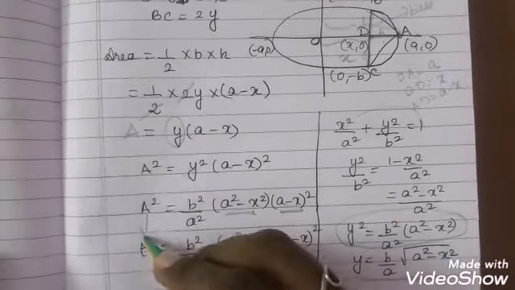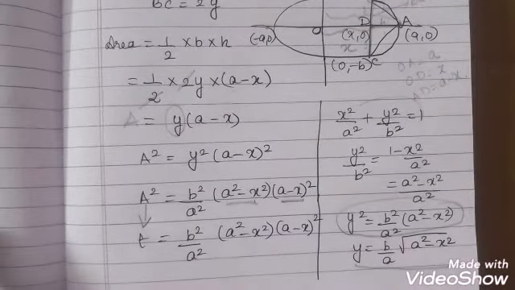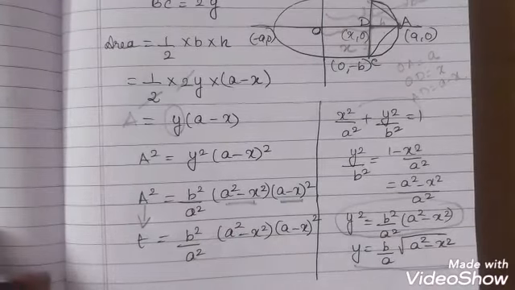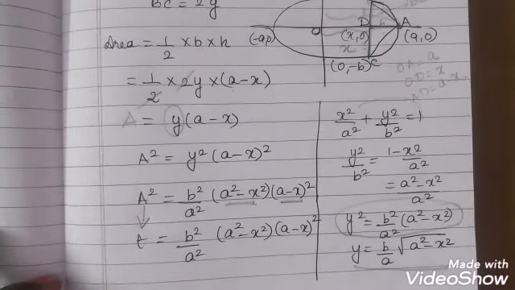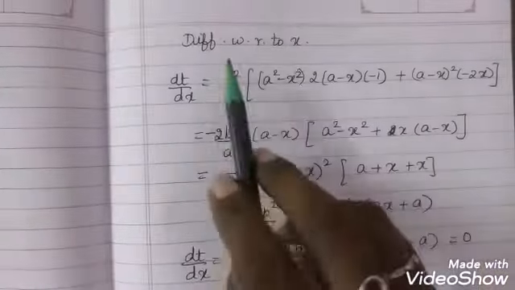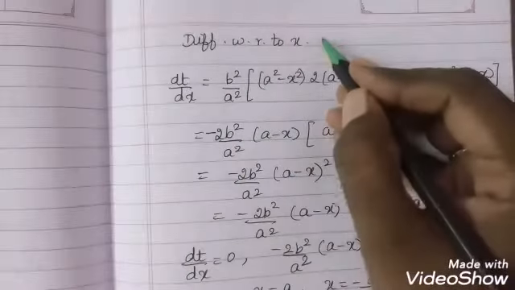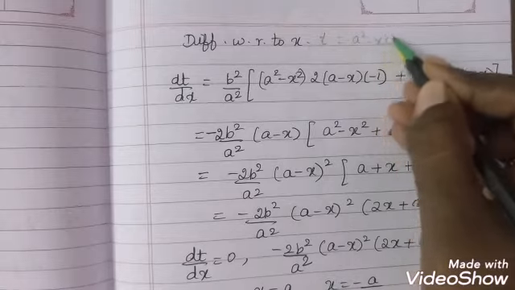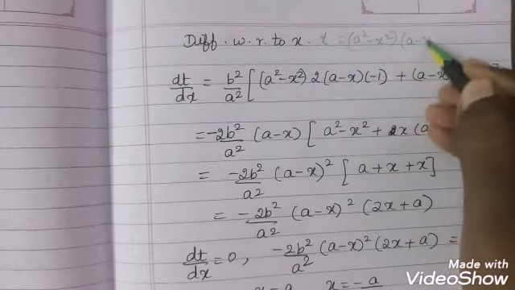Now this A squared, I have taken it to be equal to t, because I'll have to differentiate it with respect to x in this case. Therefore I just write it in terms of t. Finally we'll just say what is the area here. So now differentiating it with respect to x. So what is your t equal to? What did you have there? A squared minus x squared into a minus x the whole square.